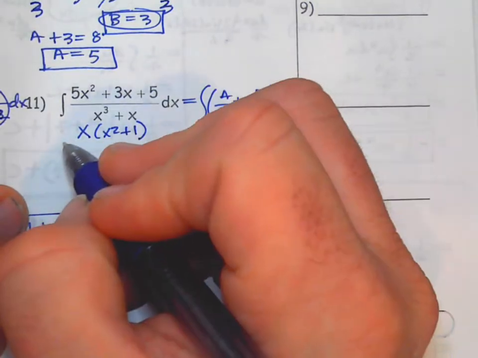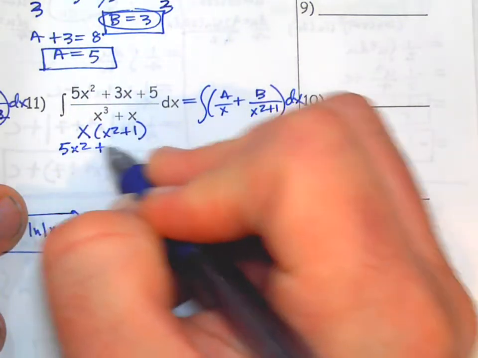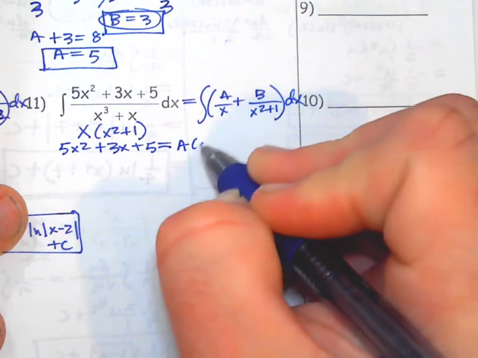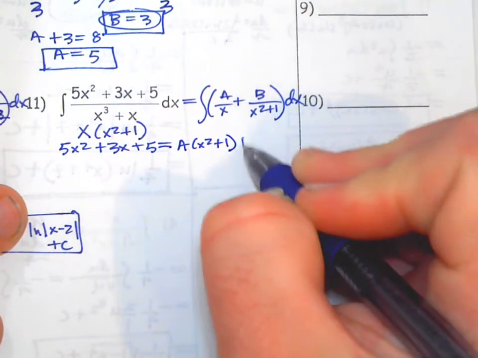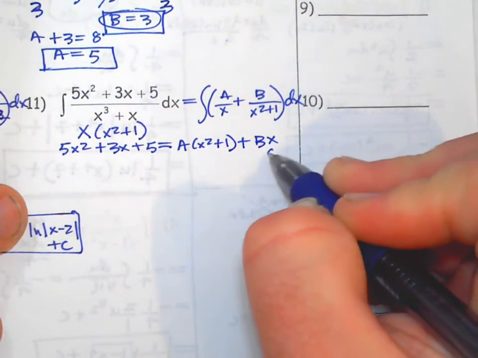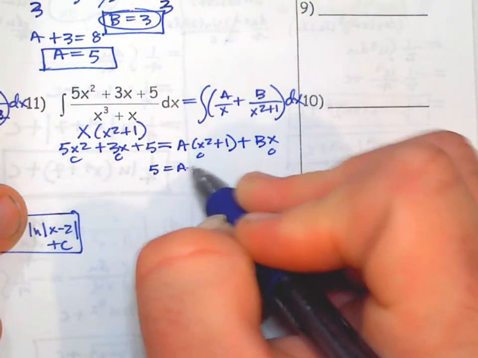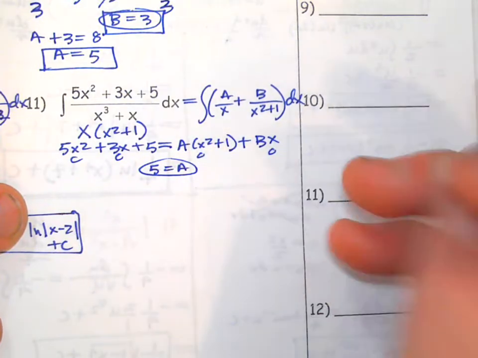Multiply 3 by the least common denominator. 5x squared plus 3x plus 5 equals a(x squared plus 1) plus bx. Make the x go away by plugging zeros in everywhere. You get 5 equals a. Can't make the a go away though.